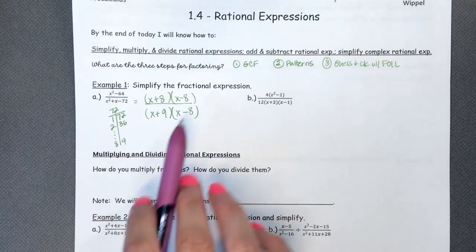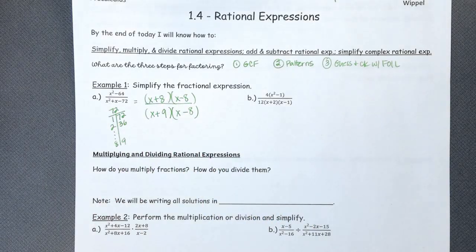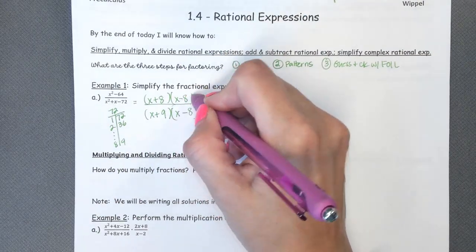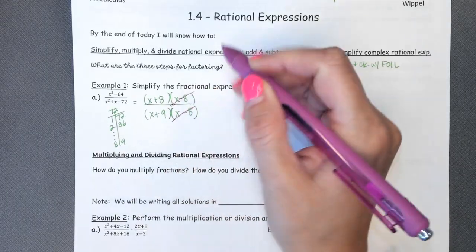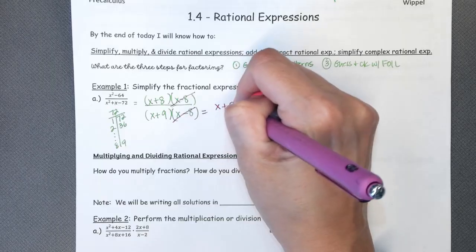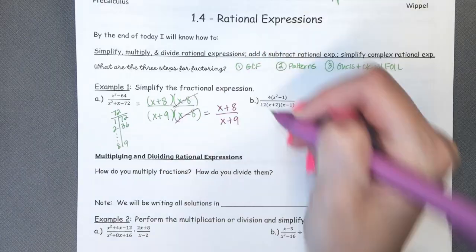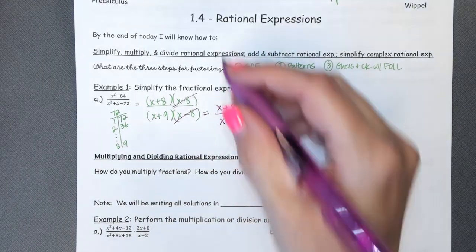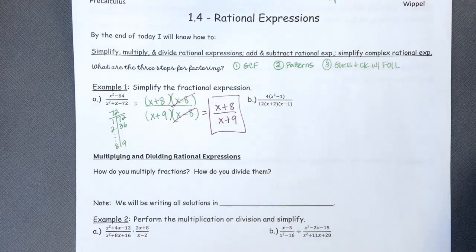And then what we have here is multiplication and division. So if we do x minus 8 divided by itself, those are going to cancel, make 1, and your final answer is going to be x plus 8 over x plus 9. You can leave your answer just like this. If you want to leave them in parentheses, that would be okay as well.